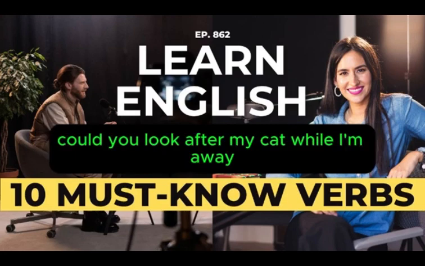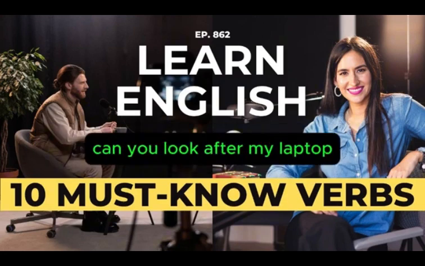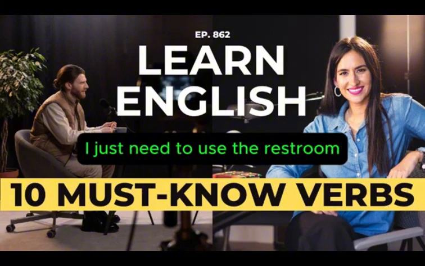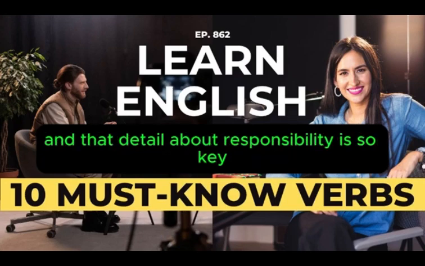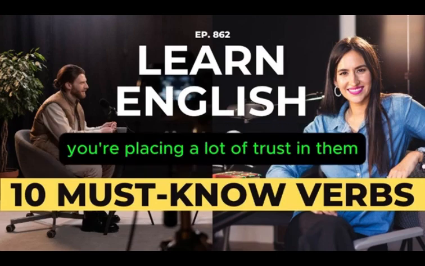Could you look after my cat while I'm away? Or even for a few minutes. Can you look after my laptop? I just need to use the restroom. In that context, look after basically means guard or take temporary custody of. And that detail about responsibility is so key. When you ask someone to look after something, you're placing a lot of trust in them.